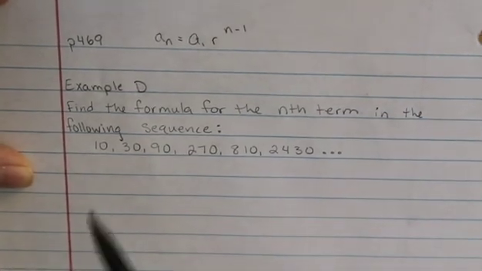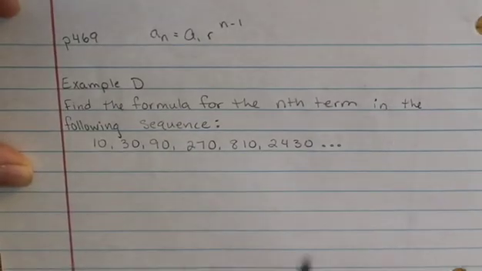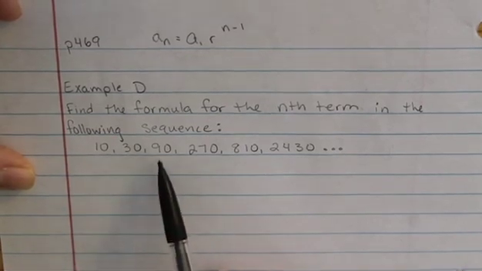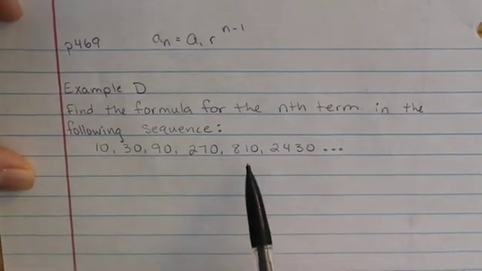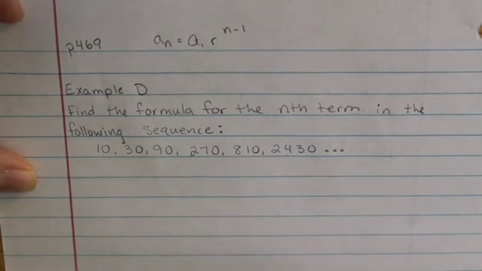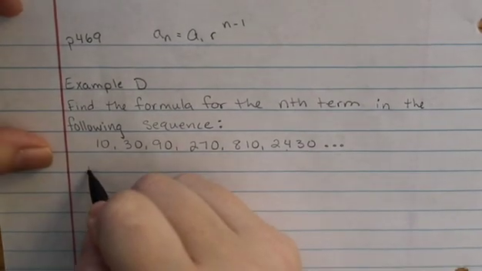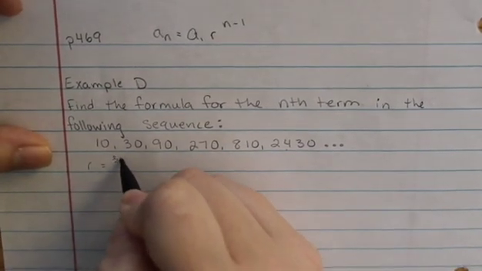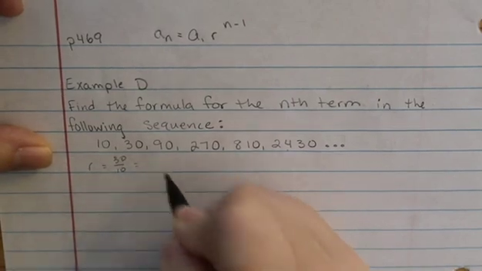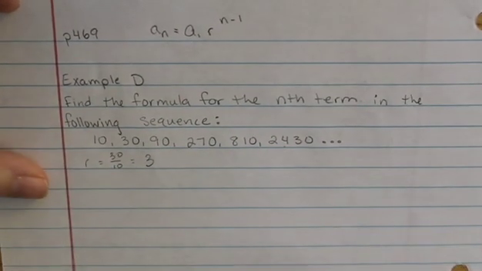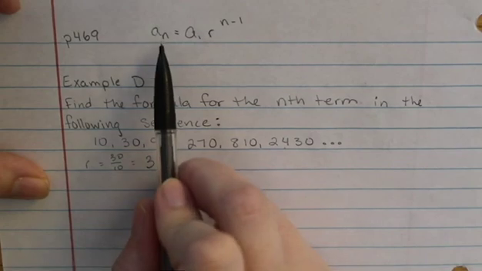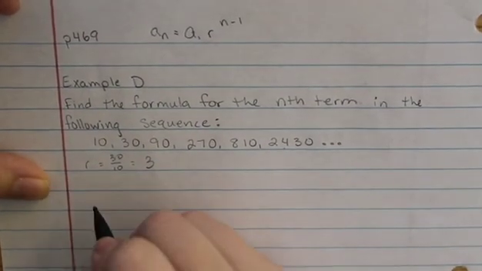So we're going to use this sequence right here. So this is example D. We've got 10, 30, 90, 270, 810, 2,430. So we're going to find the common ratio first by doing 30 divided by 10, and that's going to give me 3. So next we are going to write the formula, okay?